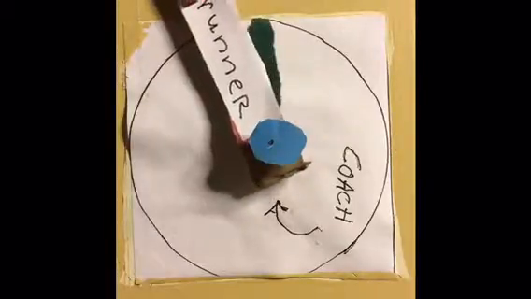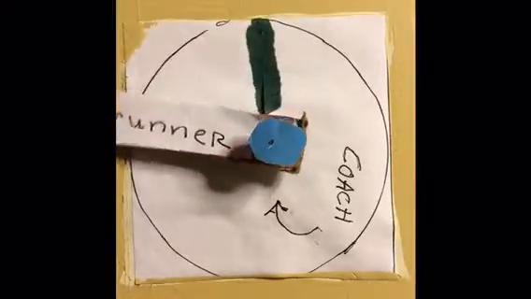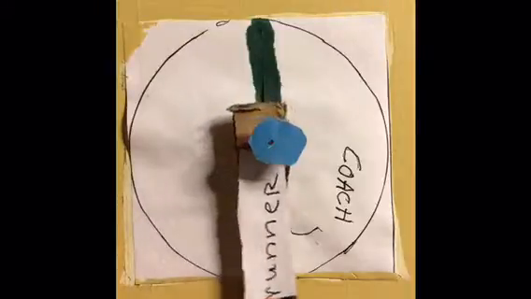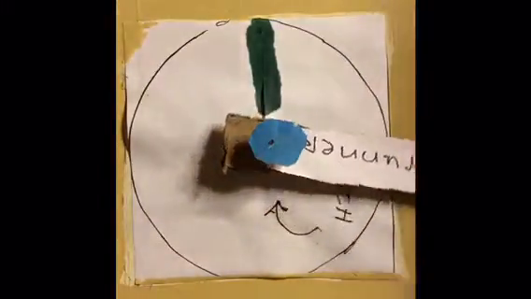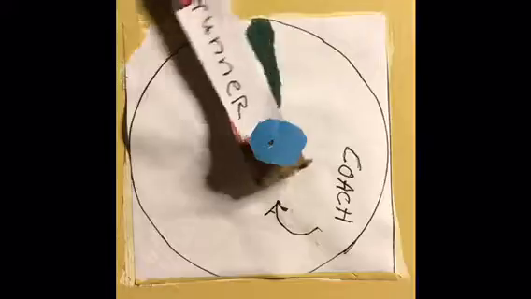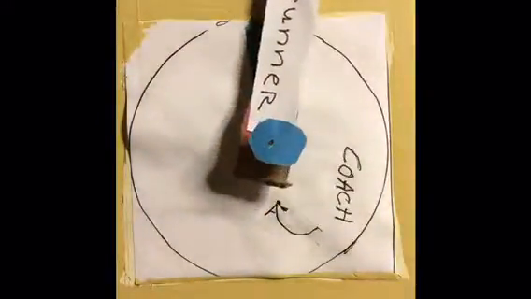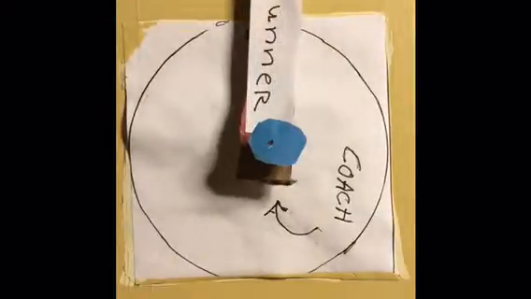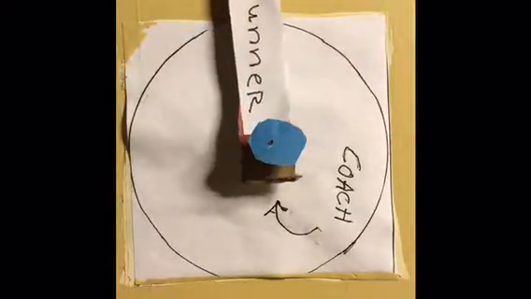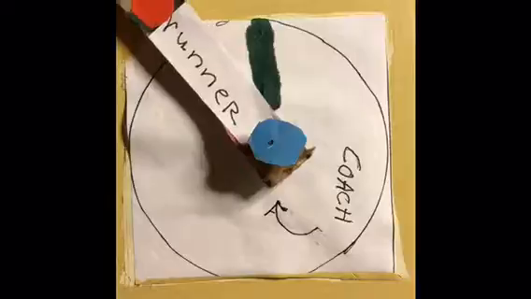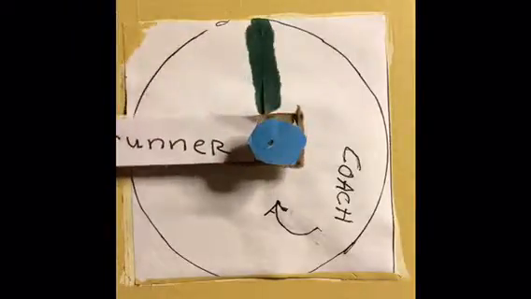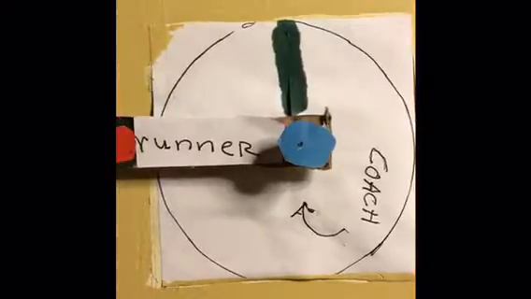Pretend you are videotaping a coach standing in the center of a track watching a runner run around the track. The green line is the starting location. If you were recording what was going on and explaining the action, when the runner got to here, you might say that the runner is 1/4 the way around the track.